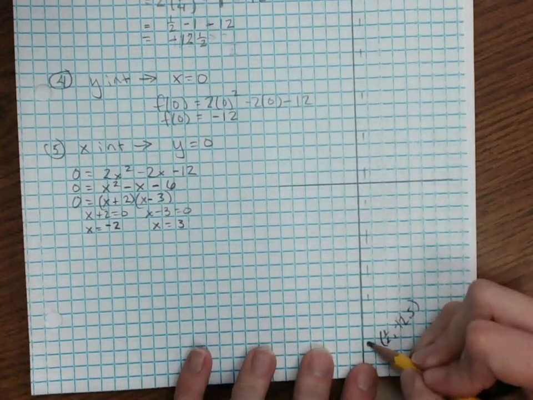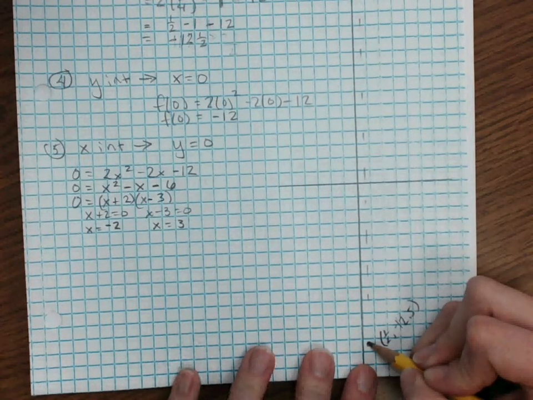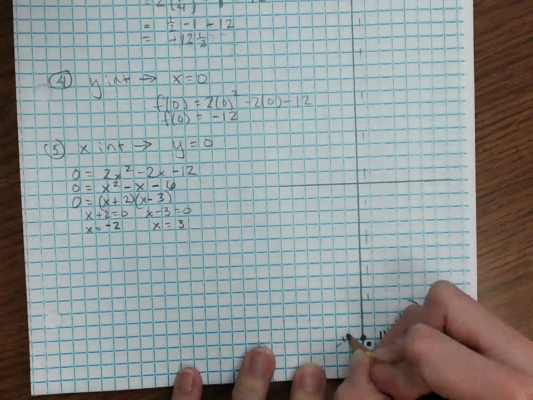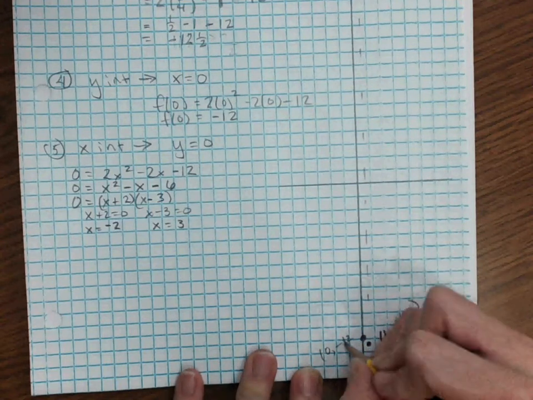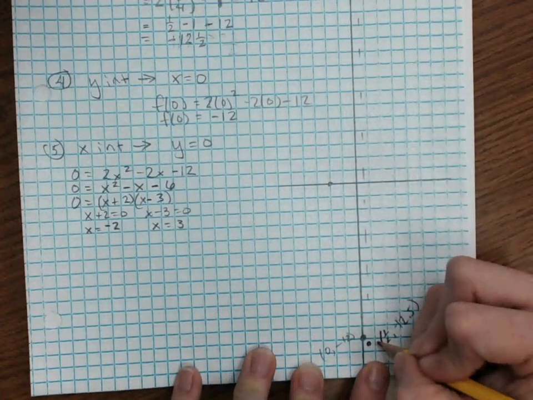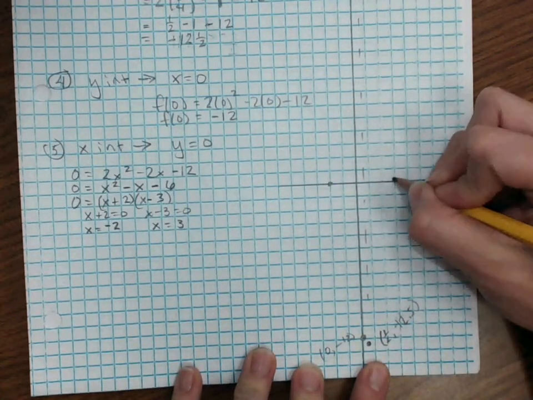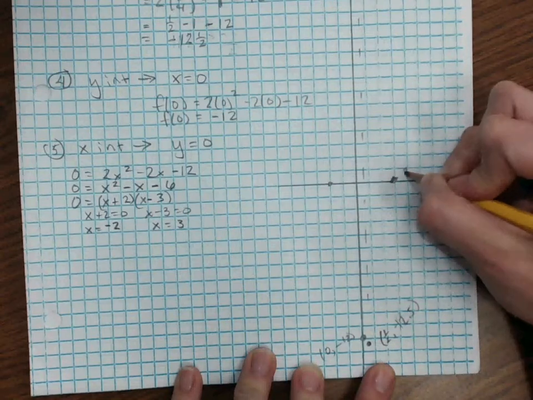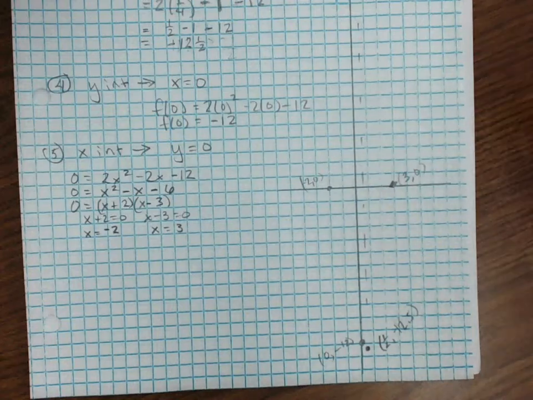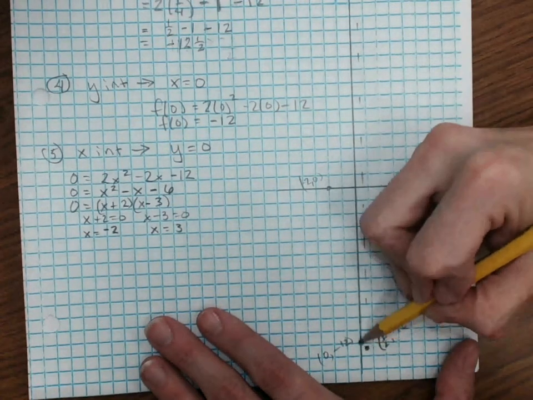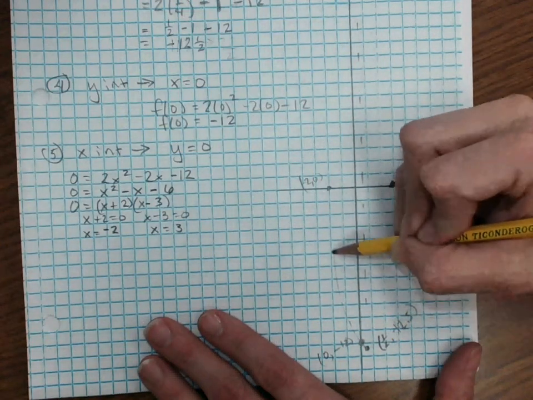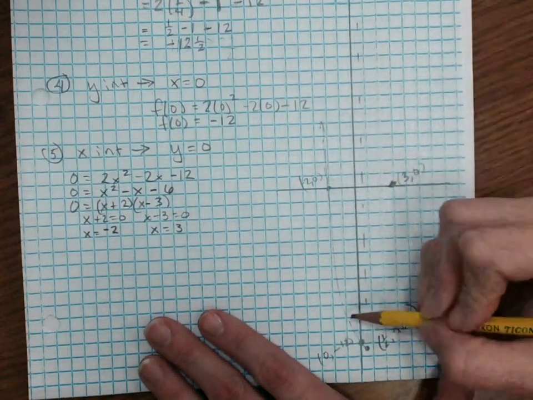The next pieces that I can get on here is my y-intercept. My y-intercept is a negative 12. So 0, negative 12. And then I've got a negative 2 and a positive 3 for my x-intercepts. So this point right here is 3, 0. And then this point right here is negative 2, 0. So now I can go around and I'll do my best to make this pretty. But we'll see. Notice this one is steeper.